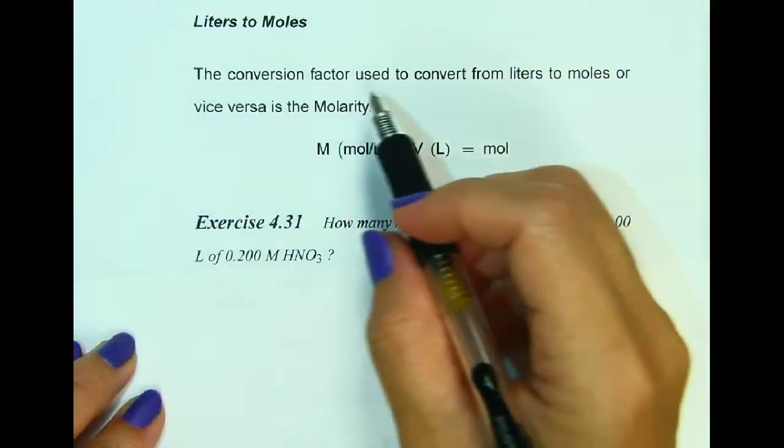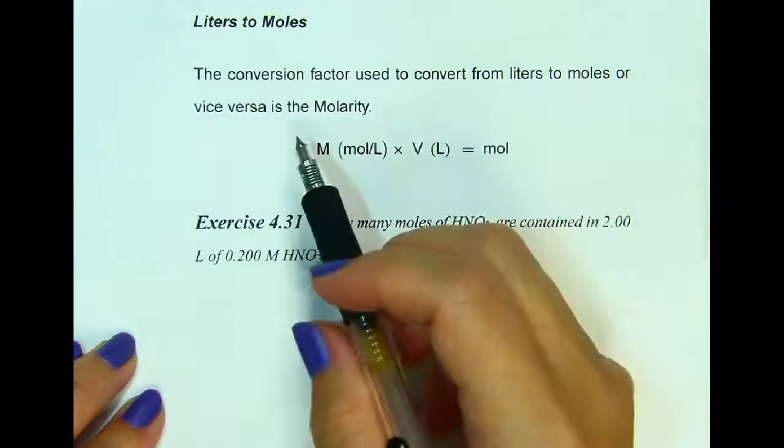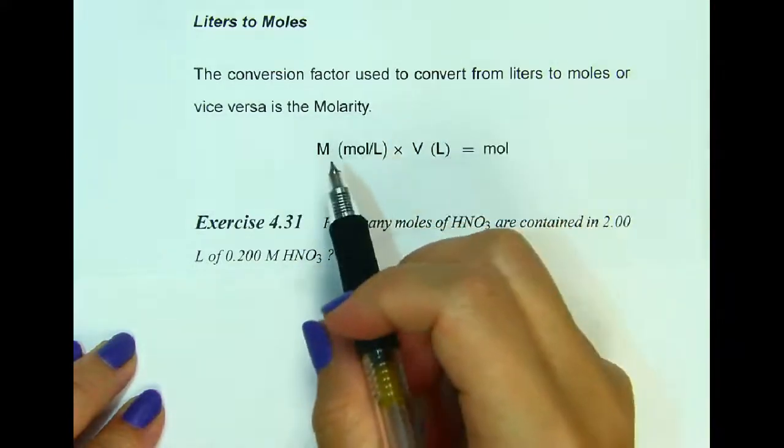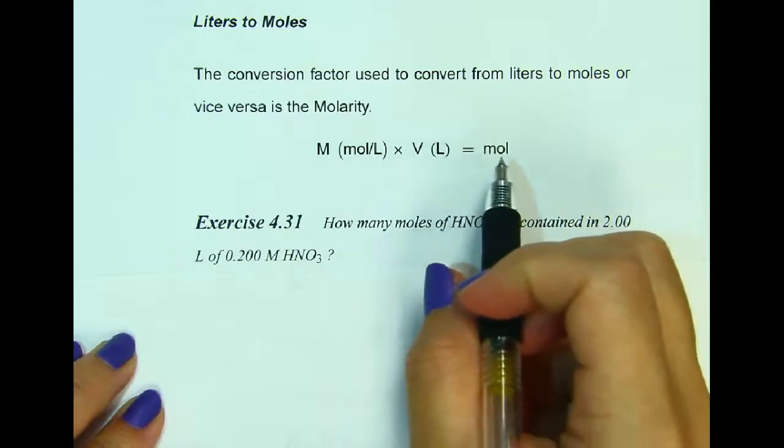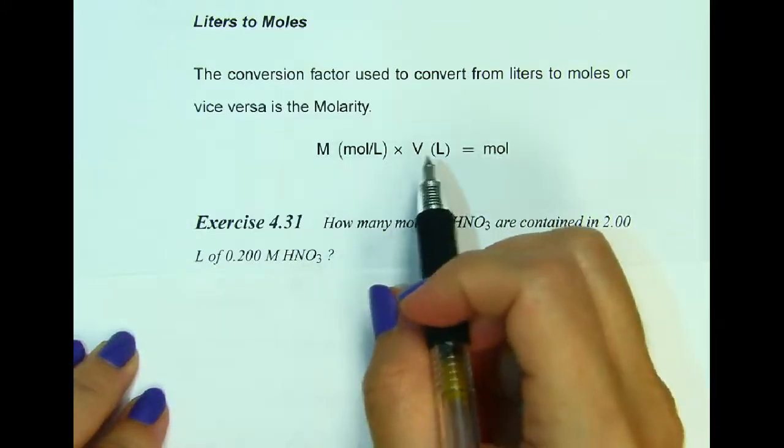The conversion factor used to convert from liters to moles or vice versa is the molarity. Molarity times the volume is going to be equal to the moles, or moles divided by molarity is going to be equal to the volume.